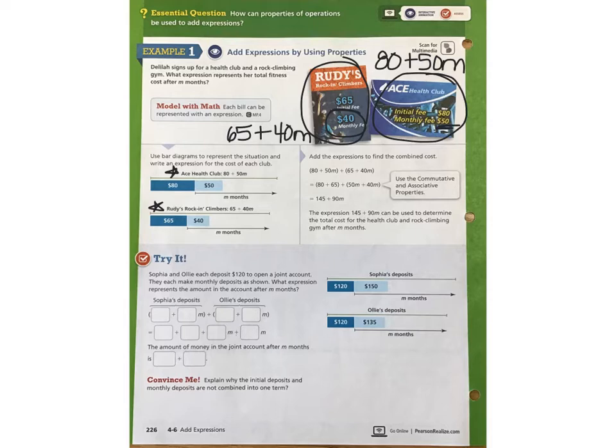So in order to find the total fitness cost after M months, we have to combine these two expressions. So here's the first expression and the second expression, and we're going to add them together. We're going to use the commutative and the associative properties to rearrange and regroup our values in order to put like terms together. You'll notice that in both expressions we have constant terms of 80 and 65. And likewise in each expression we have variable terms like 50M and 40M.